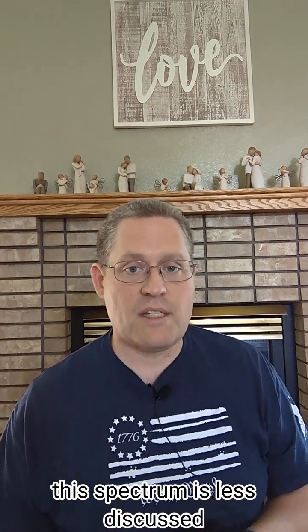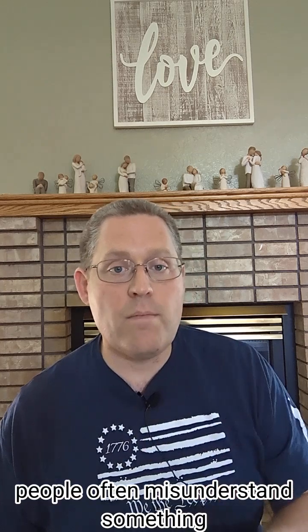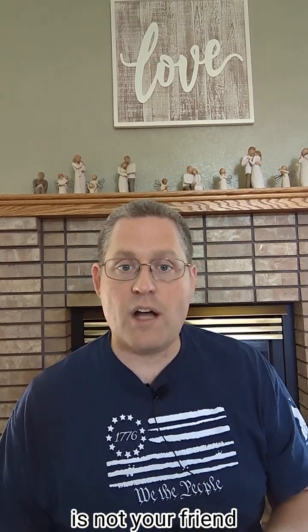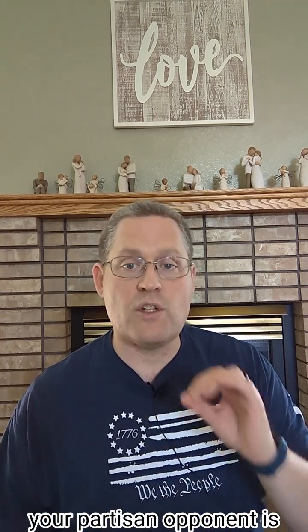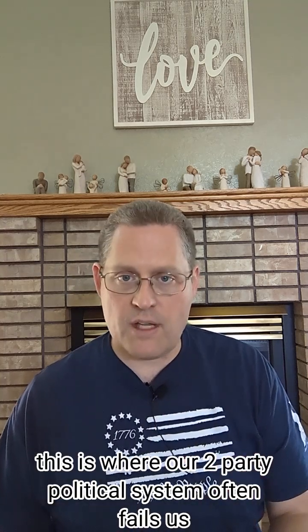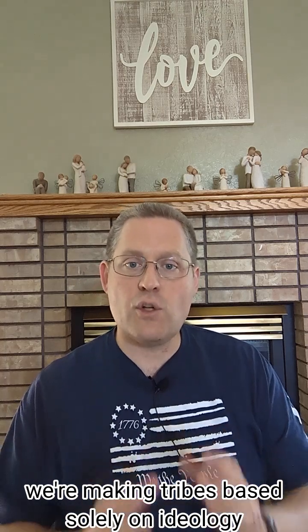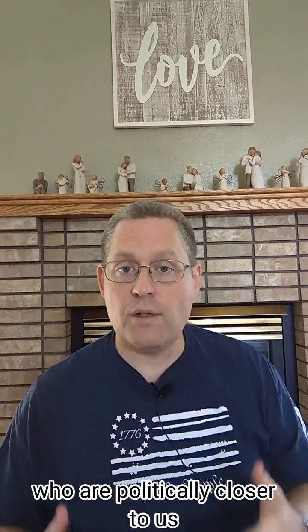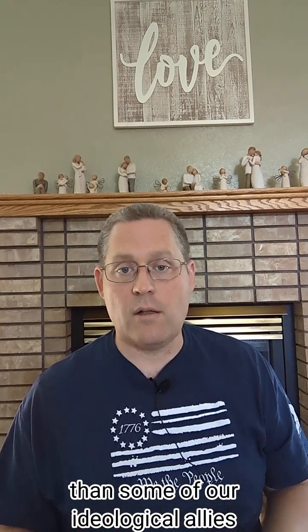This spectrum is less discussed, and as a result, people often misunderstand something. Sometimes your party ally is not your friend, and sometimes your partisan opponent is. This is where our two-party political system often fails us. We're making tribes based solely on ideology and forgetting methodology. As a result, sometimes we end up demonizing neighbors who are politically closer to us than some of our ideological allies. So what can we do?